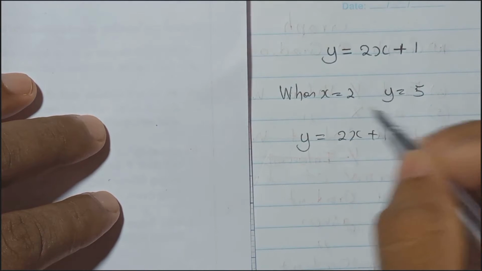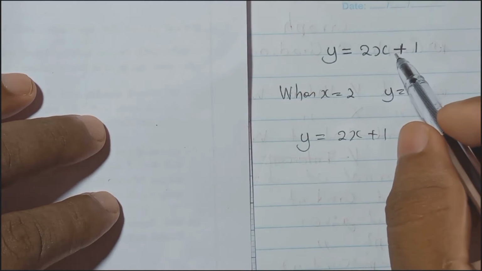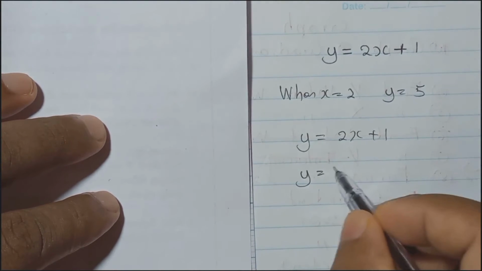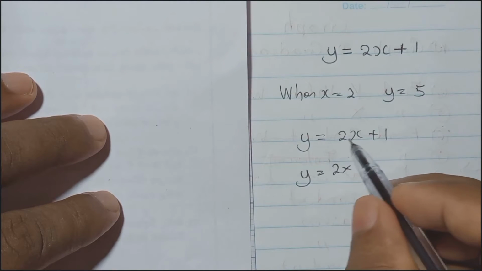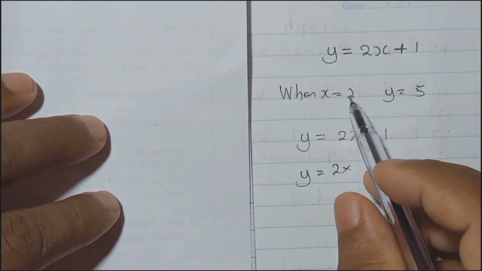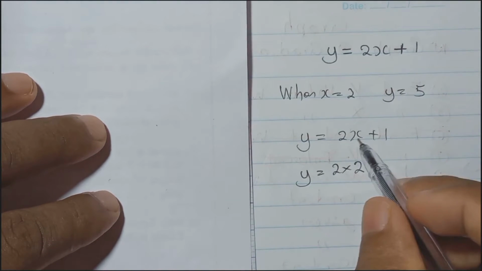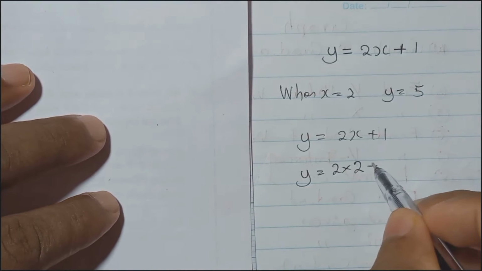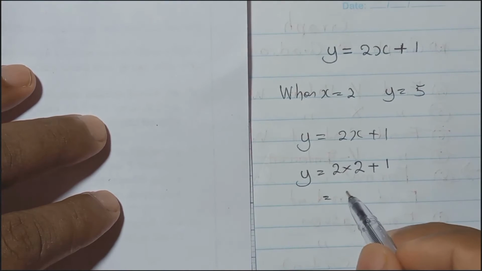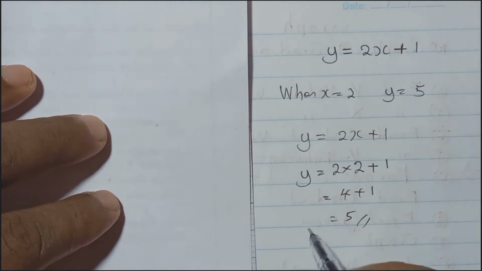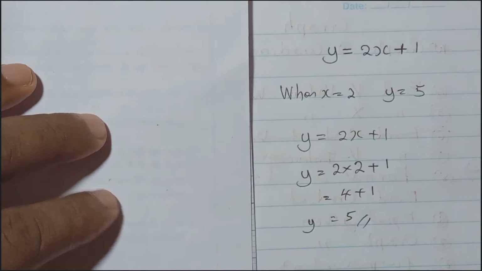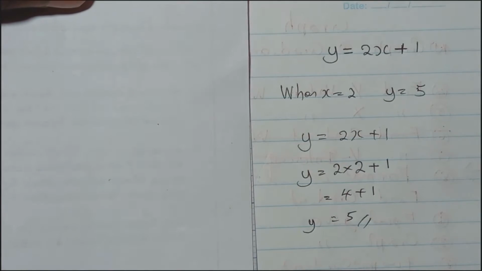Now think we need to get it again with the equation. What should we do? Here this multiplication, 2x means 2 into x, and x is 2, right? We replace the x value here, we substitute normally. So what is the answer? 2 into 2 is 4, 4 plus 1, it will be 5. We will get the same answer. Now y equal 5. That's the situation you will have sometimes. Keep in mind, they give one of x or y, then they ask for the other one, right?